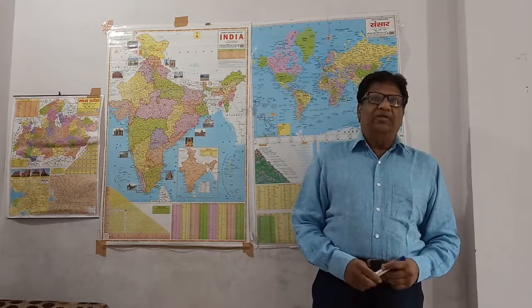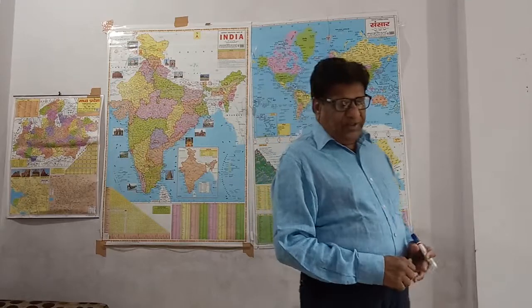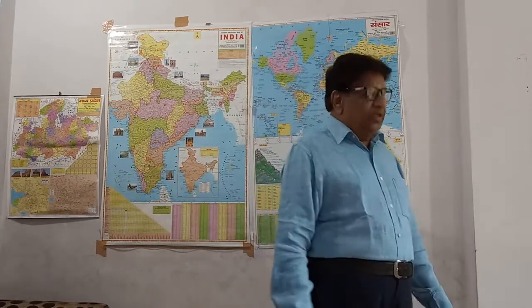We, the people of India, having solemnly resolved to constitute India into a sovereign, socialist, secular, democratic republic, and to secure to all its citizens: justice, social, economic, and political; equality of status and of opportunity; and to promote among them all fraternity, assuring the dignity of the individual and the unity and integrity of the nation.